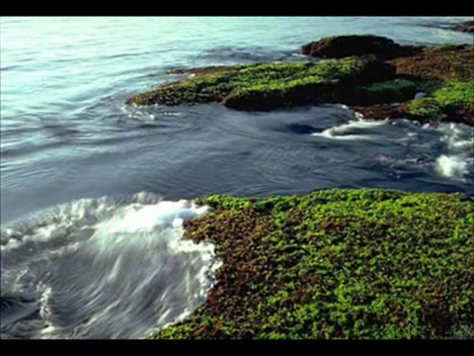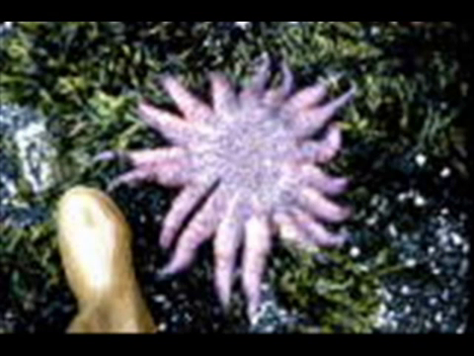The vertical zones are the spray zone, the high tide zone, the middle tide zone, and the low tide zone. The spray zone is dry for most of the day and is sprayed with salt during high tide. There is barely any vegetation in this area. Some of the organisms that live in this habitat include barnacles, isopods, leeches, lice, periwinkles, and whelks.